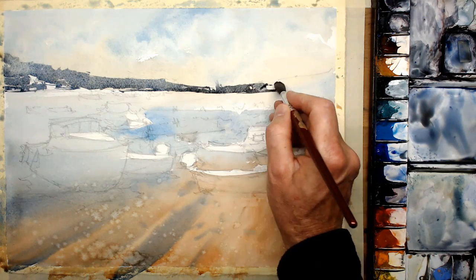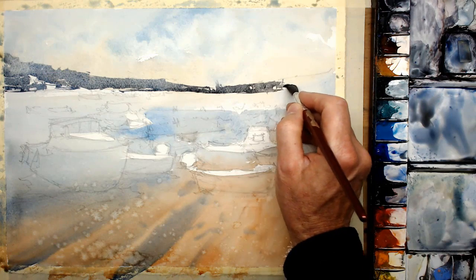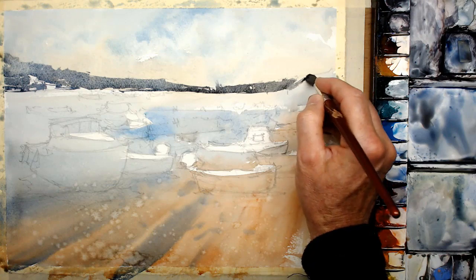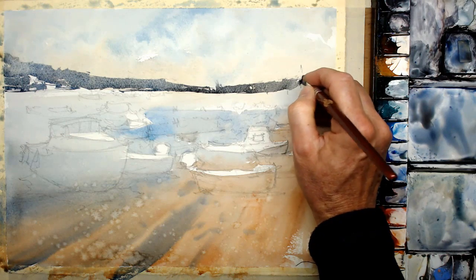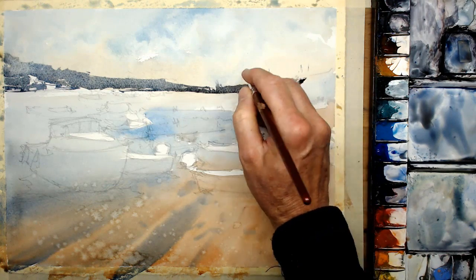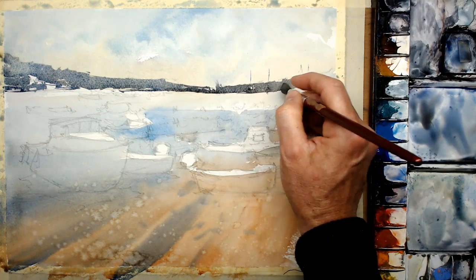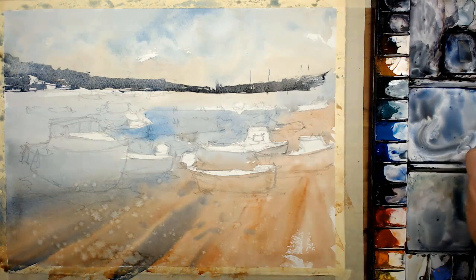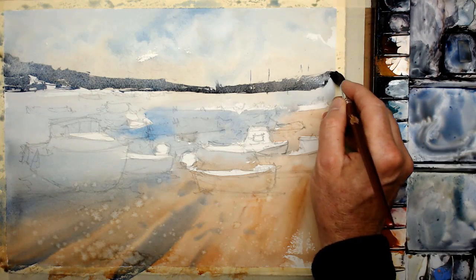Now, the background where I'm actually painting now, it's actually got quite dry. You would have seen I got the hairdryer out just to speed things up a bit. I could have actually gone in with the background while the paper was still damp.